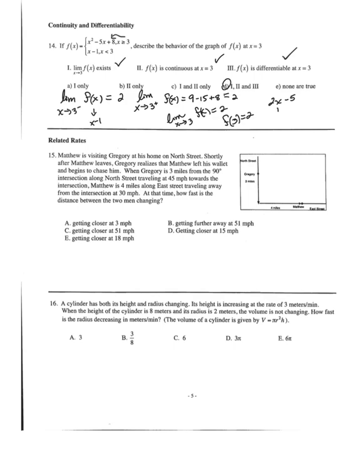All right, Matthew is visiting Gregory at his home on North Street. Shortly after Matthew leaves, Gregory realizes that Matthew left his wallet, and Gregory begins to chase him. When Gregory is 3 miles, so this is the picture of where Gregory is.